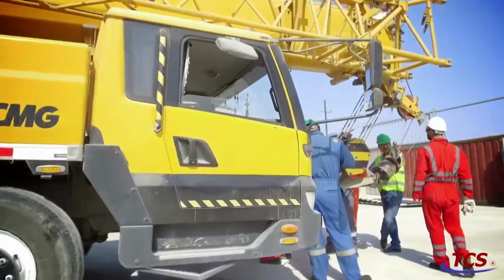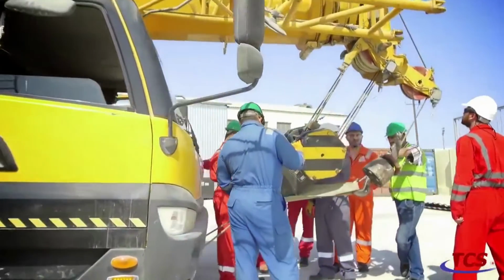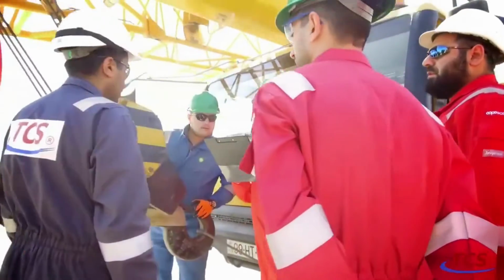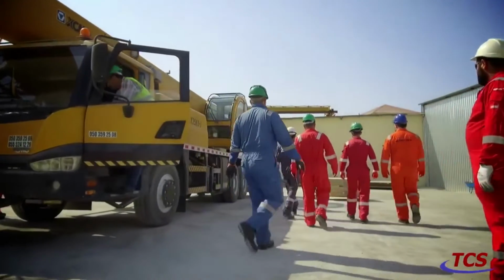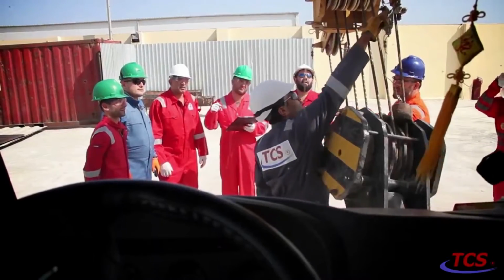Hello, how to select cranes? It really matters what you are doing, what you are lifting. So we said there are procedures for safely lifting operations.